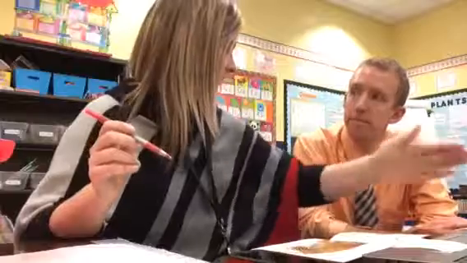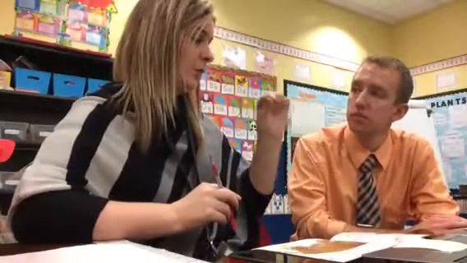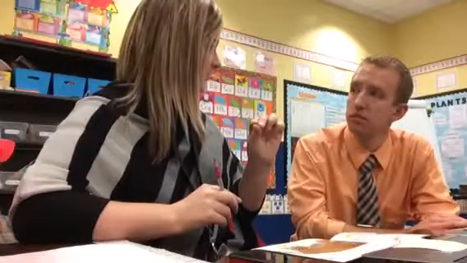Yeah. So then after echo read, of course, you can do the traditional popcorn read where you just go in the row and everyone reads. But we'll try to stay away from that as much as possible, because when you do that, the kids know when it's their turn.